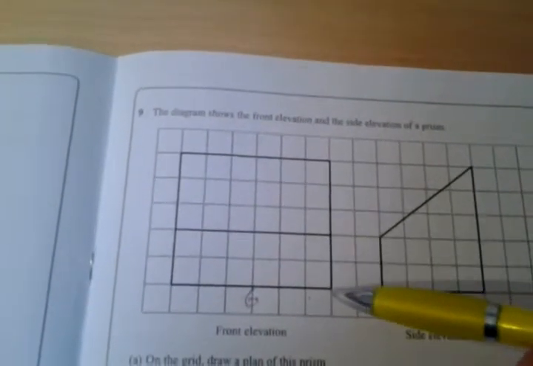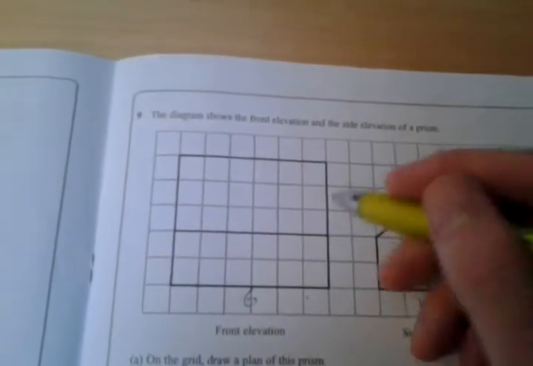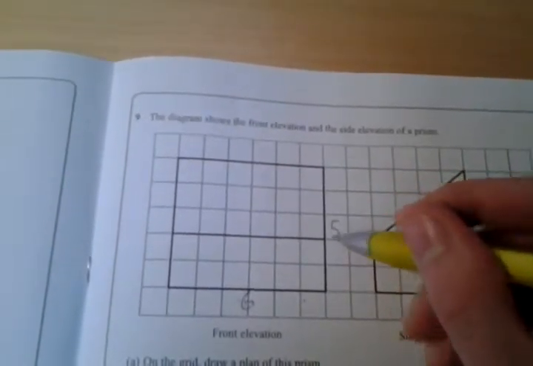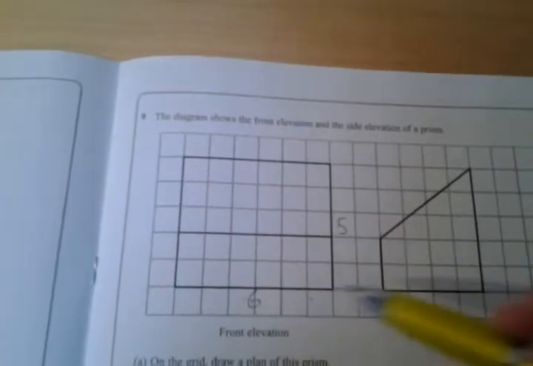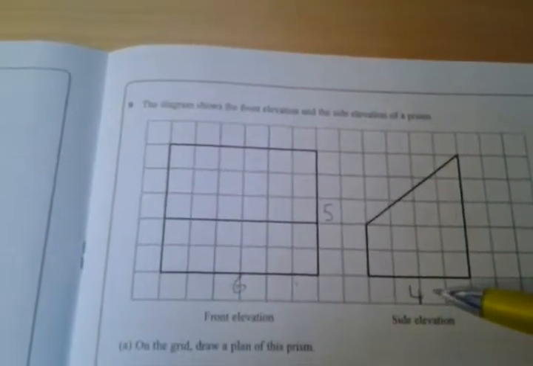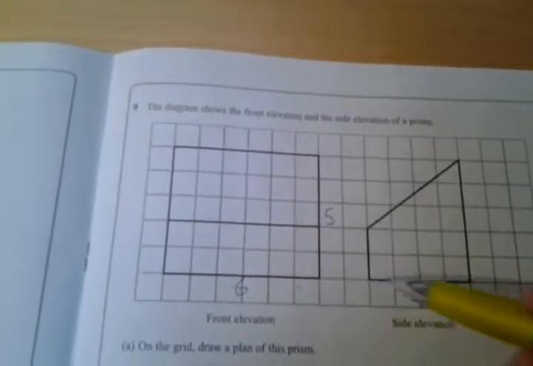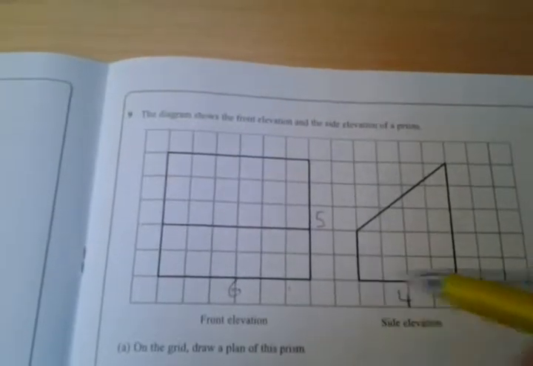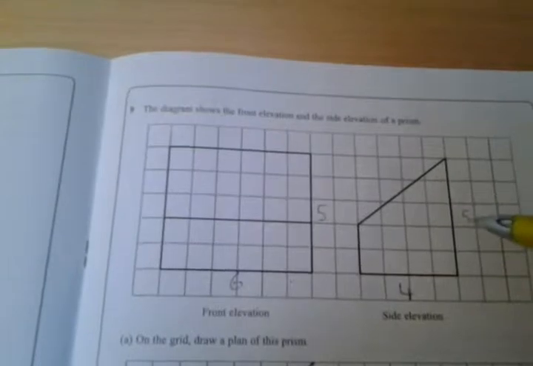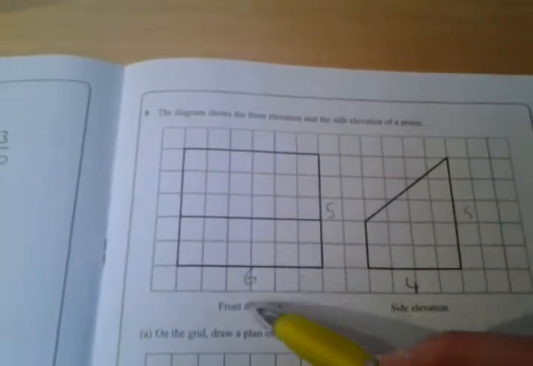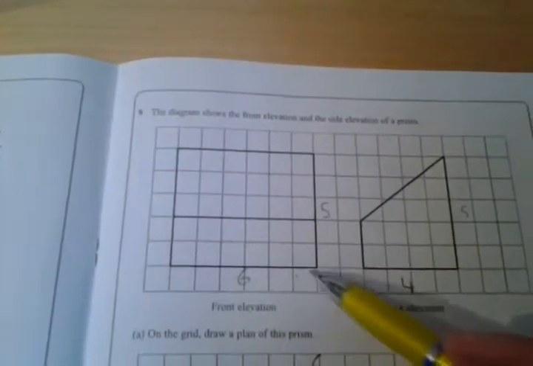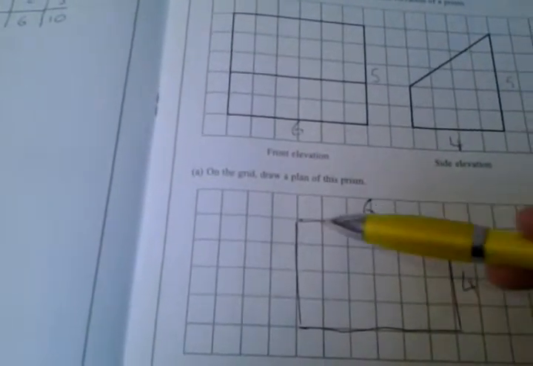I can also tell it's going to be 5 high, but that's not going to be viewed when I'm looking from above. Now looking at the side, I can see that it's going to be 4 deep. Again, I can see it's going to be 5 high, but that's not going to be viewed from above. Using these dimensions, 6 and 4, I can draw my rectangle, of course using a ruler. 6 wide and 4 deep.